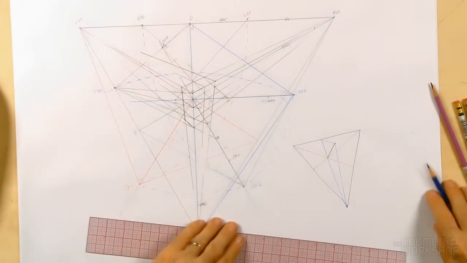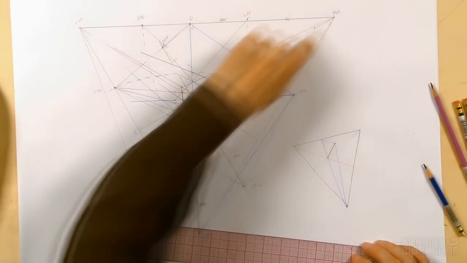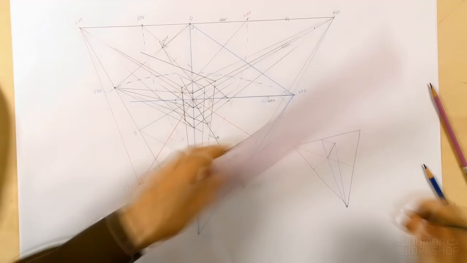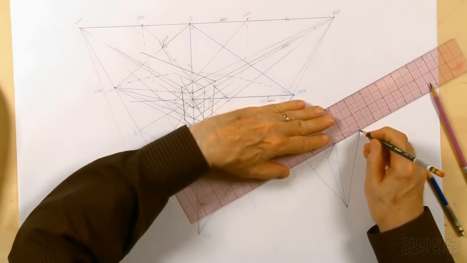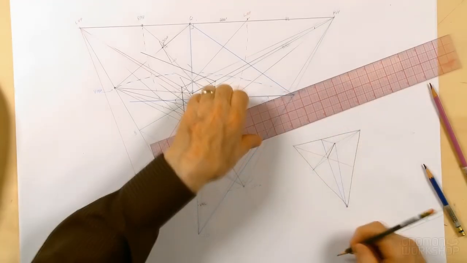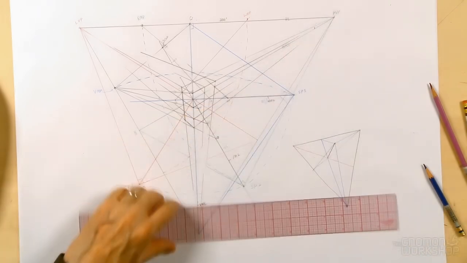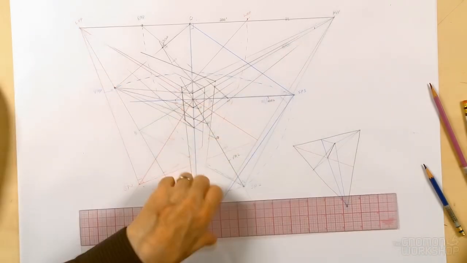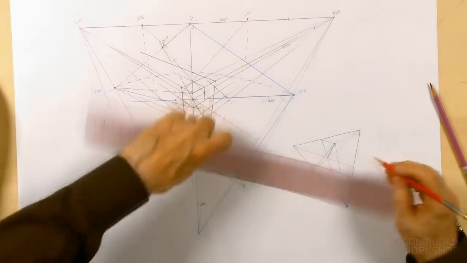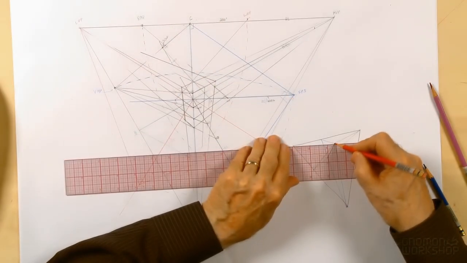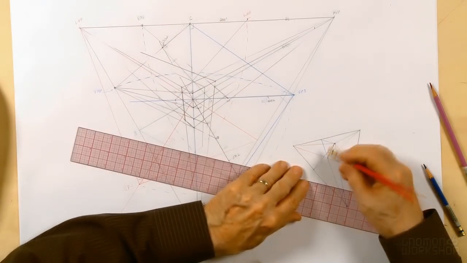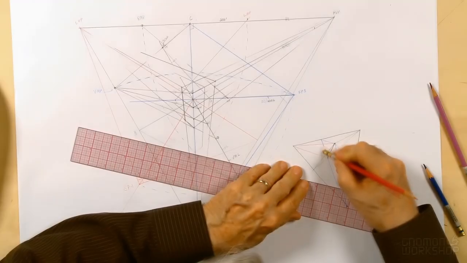Now we also have a green one. See the green one here? Let's draw that. Drawing the green one like this, here, down to here. Now I have the green triangle. Now look at the red one. There's a red triangle here. Let's draw that in this way. And then let's erase certain things to make this a little bit more understandable.